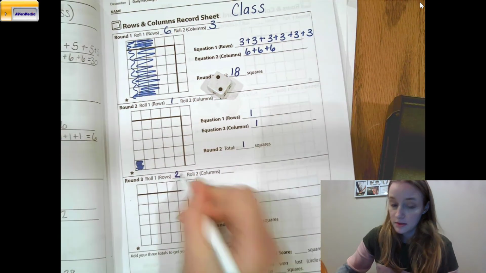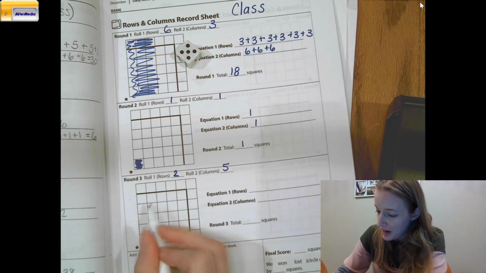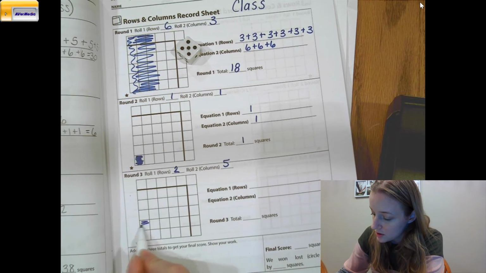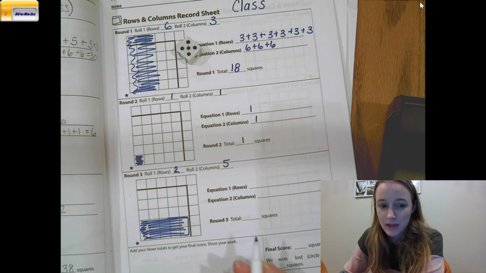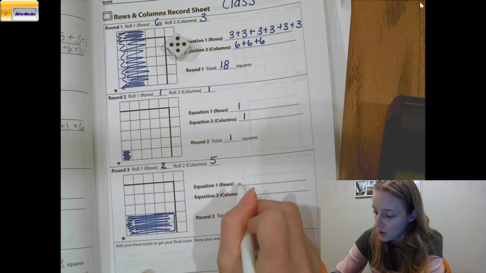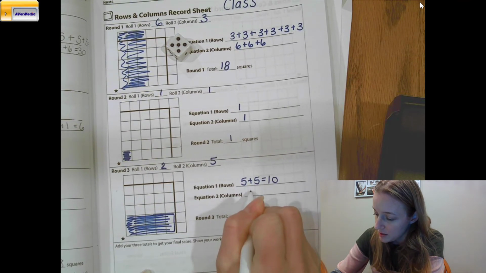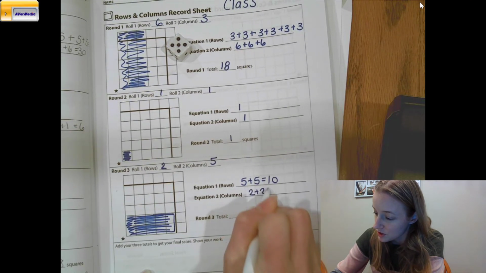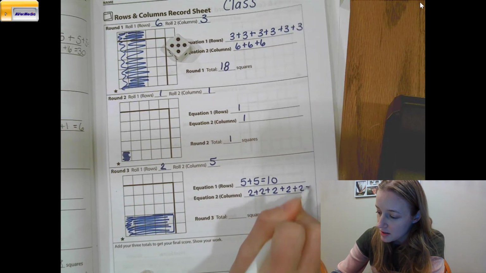Okay, let's see what you're going to get. 2? It's weird. Let's see if you get another 2. Nope, 5. Okay, so you have 2 rows, and you have 5, and you know it goes all the way to that line because that is exactly 5, so you don't even have to count it. So now for your equation, you're going to write for rows 5 plus 5, which equals 10. And then for your column equation, you would go 2 plus 2, and you're going to do 5 twos, 3, 4, 5, which also equals 10.